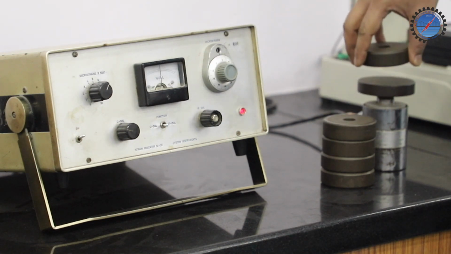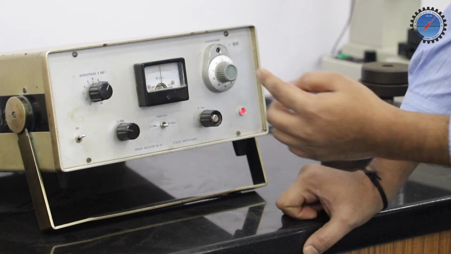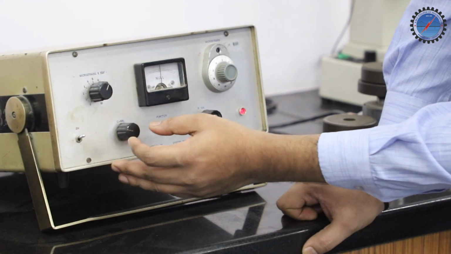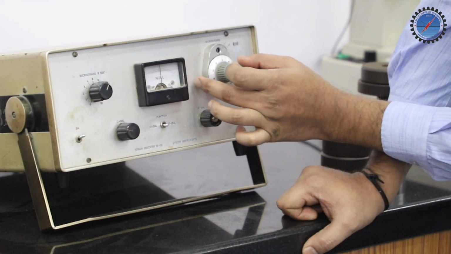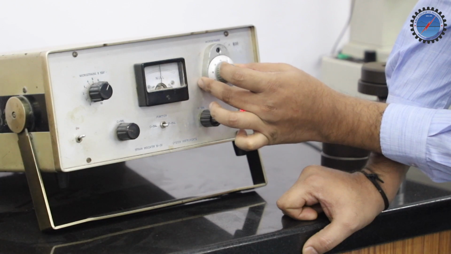Next, how to do this? Whenever the load is applied here, for example this is 0.5 kg, 500 grams. If you apply 0.5 kg, there is a deformation in the system. You can see there is a small deformation. Using the micro strains knob, you can make it a null position here.